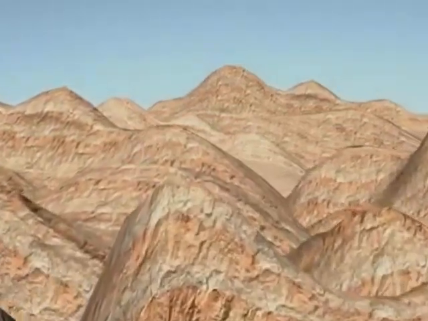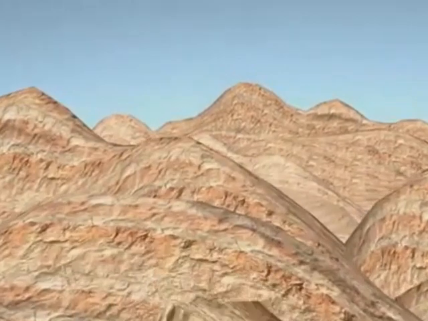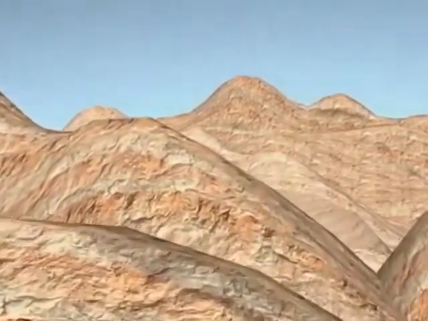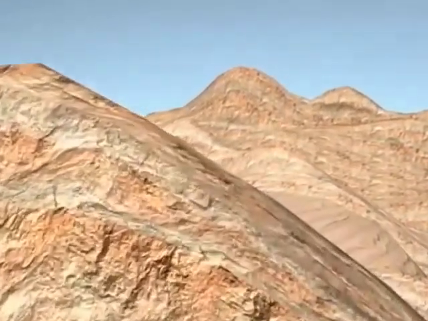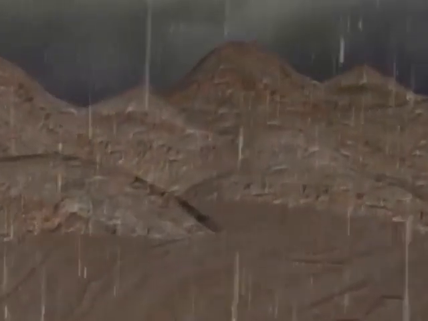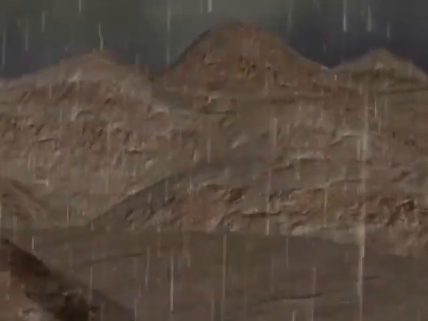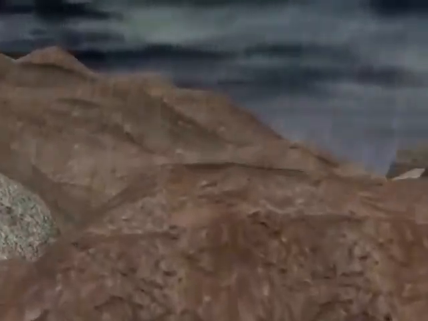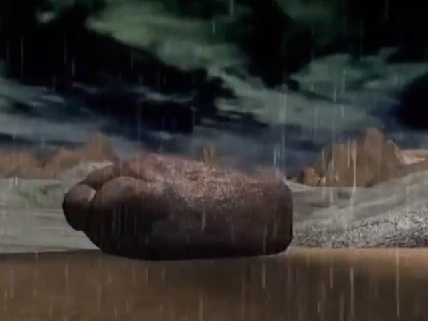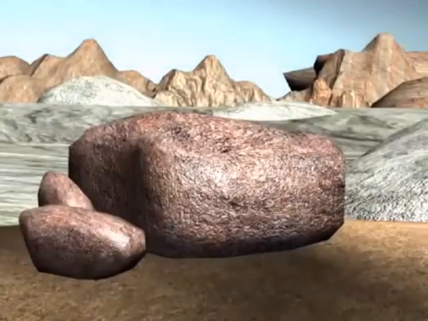Millions of years ago, the earth was made up only of rocks. There was no soil, hence no plants and no life. Slowly, the huge rocks broke into small pieces due to action of rain, frost, heat and the wind.